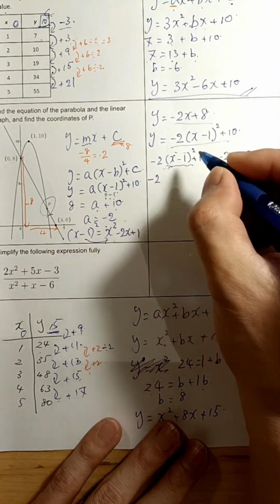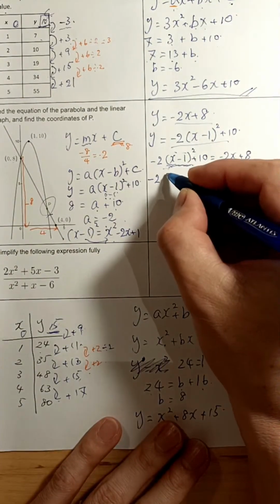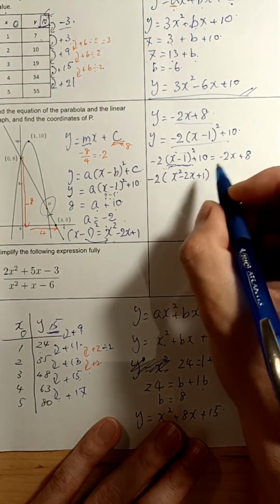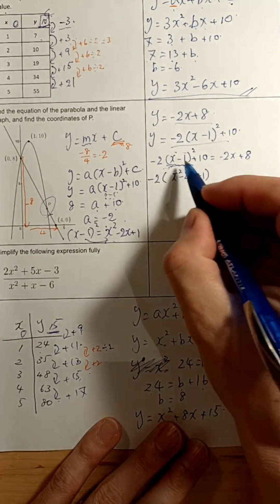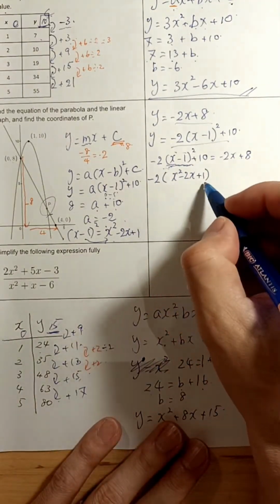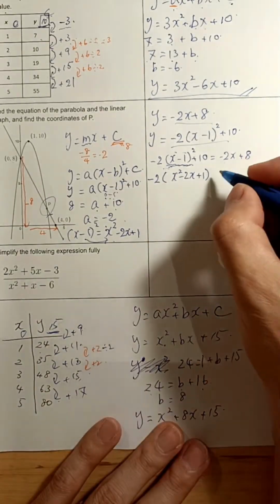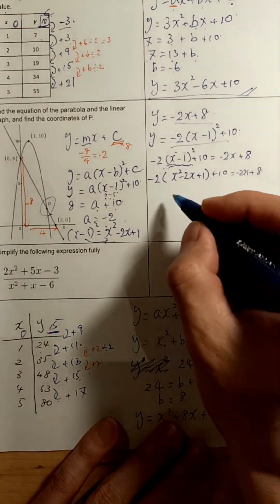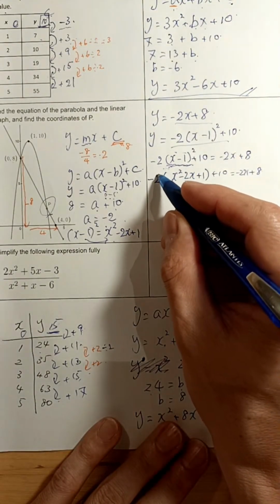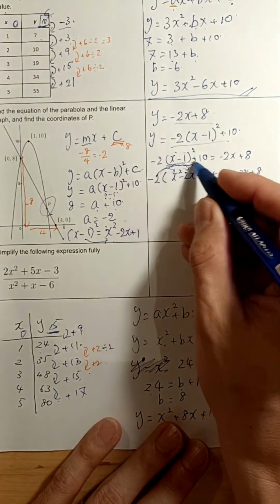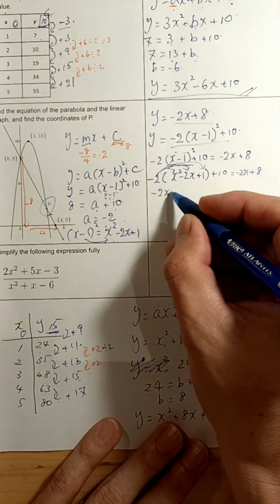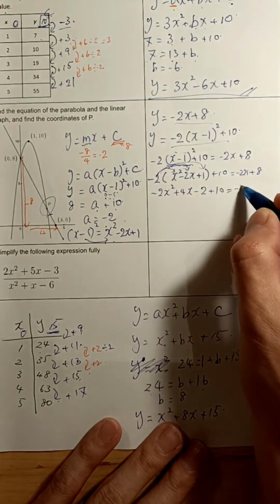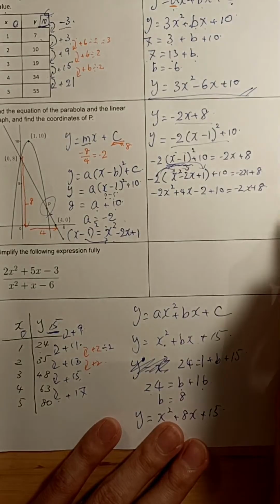So negative 2. And then if you unbracket this one, it becomes like that. Do not get rid of the bracket when you expand this one. This one is still inside of the bracket, okay? Negative 2x plus 8. Then you are expanding this one, this times this, this times this, this times this, which is negative 2x squared plus 4x minus 2 plus 10 equals negative 2x plus 8, okay?